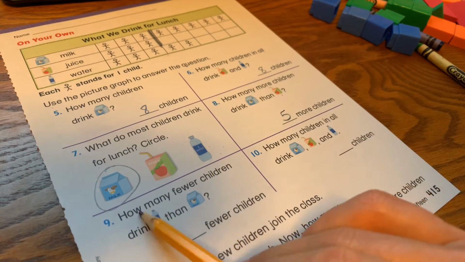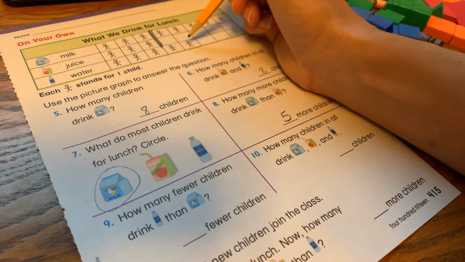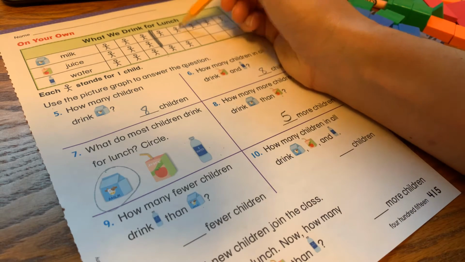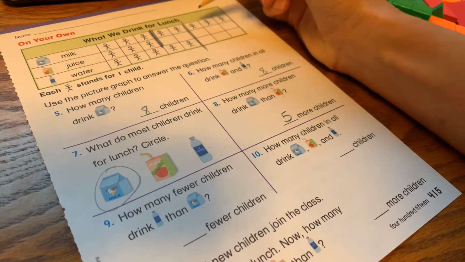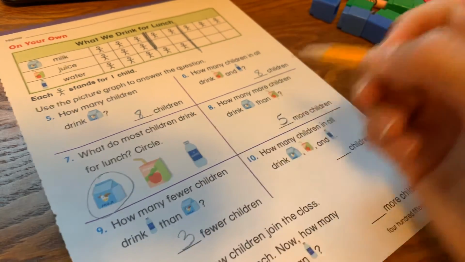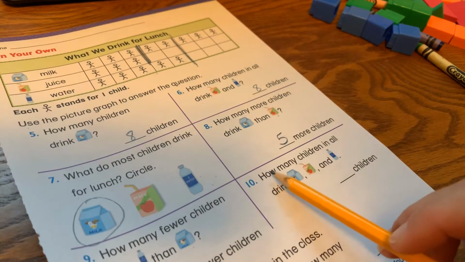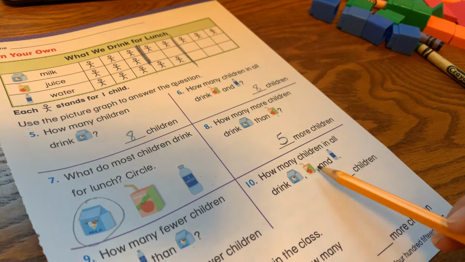Number 9. How many fewer children drink water than milk? So I'm comparing water and milk. So I have to go where they match. That line is here. How many fewer? I would say 3 fewer. Number 10. How many children in all drink milk, juice, and water?